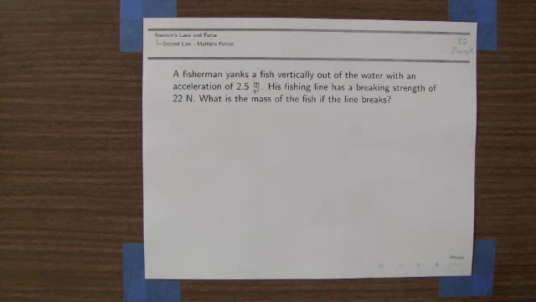So in this scenario, we have a fisherman who's fishing. He hooks a fish, he yanks it vertically out of the water with an acceleration of 2.5 meters per second squared. He has a fishing line with a breaking strength of 22 newtons. So what is the mass of the fish if the line breaks?